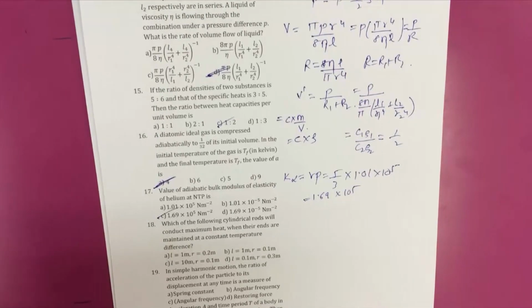Question 18. Which of the following cylindrical rods will conduct maximum heat when their ends are maintained at a constant temperature difference?